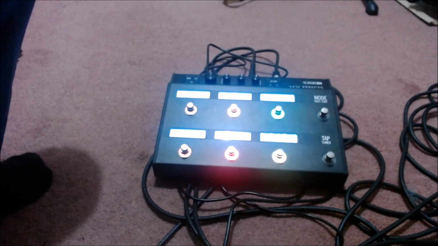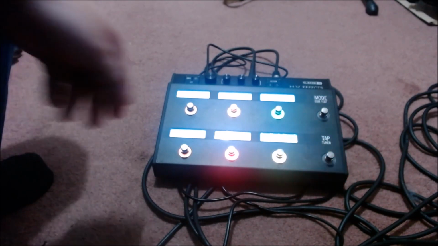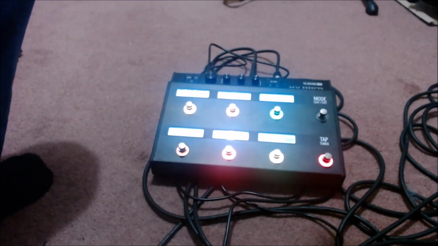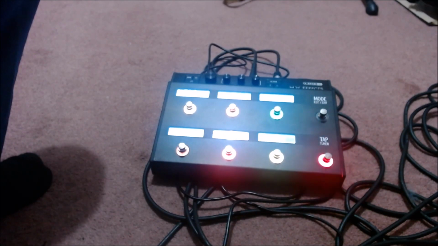I will put on the compressor as well. So you can hear that. It's giving me a little bit of a boost as well. And then finally, for a lead boost, I'll put on the kinky boost.